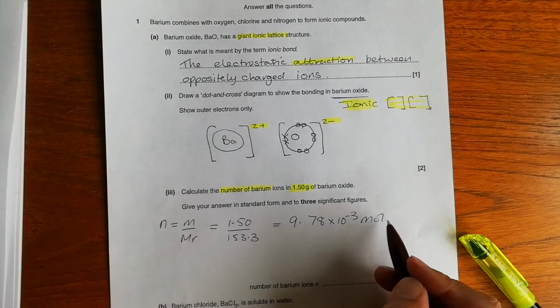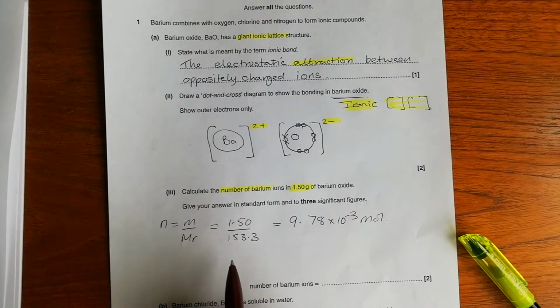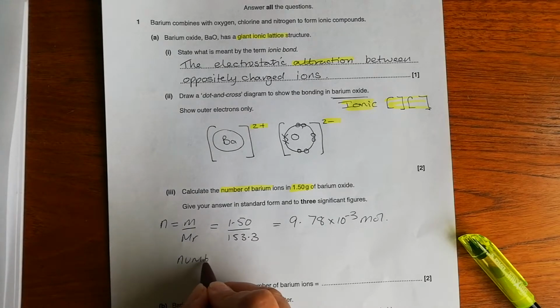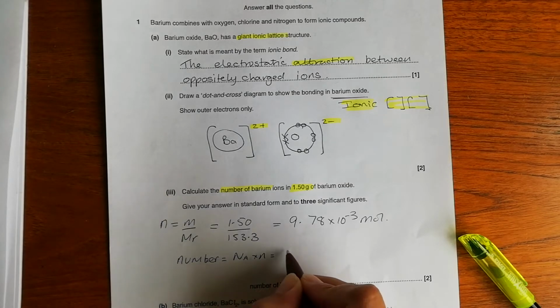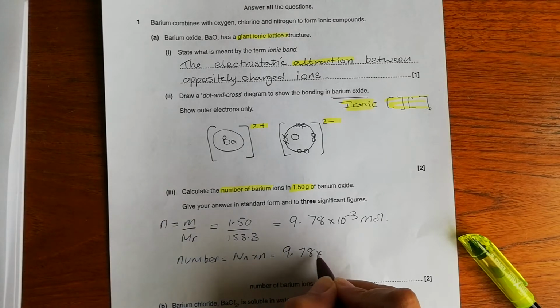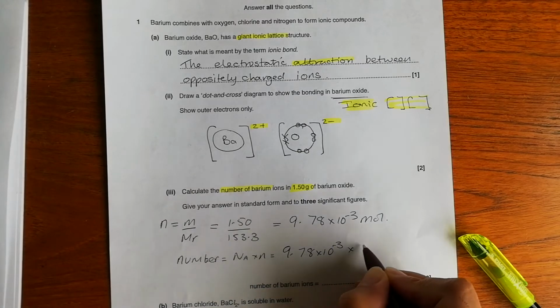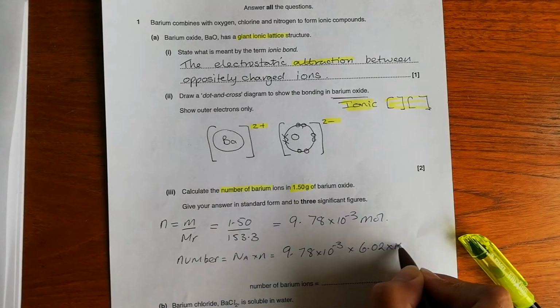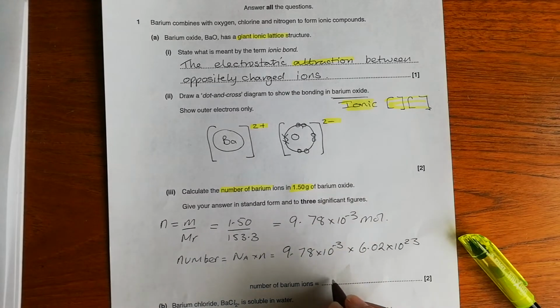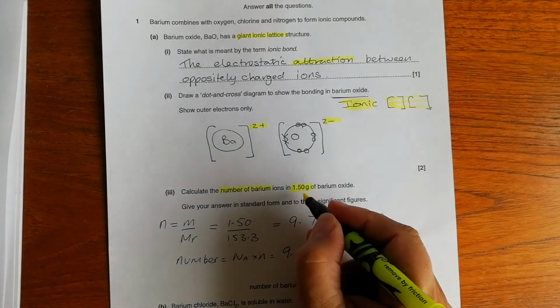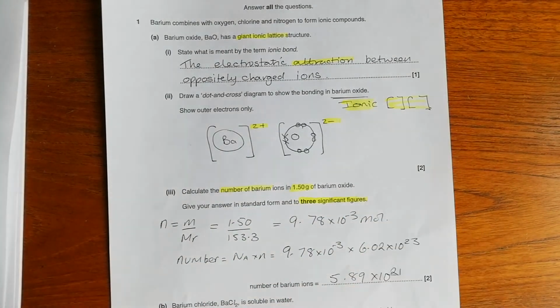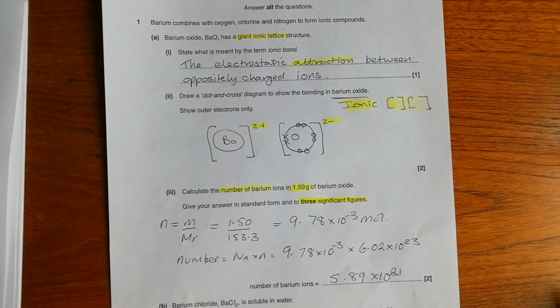Now remember to annotate everything that you are doing here. We then come to number. So the number is the Avogadro number times the number of moles. So it equals that number above times by 6.02 times 10 to the 23. And that gives us a final answer of 5.89 times 10 to the 21. Just check 3 significant figures in your answer there.